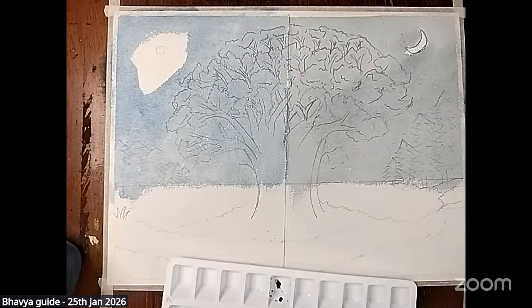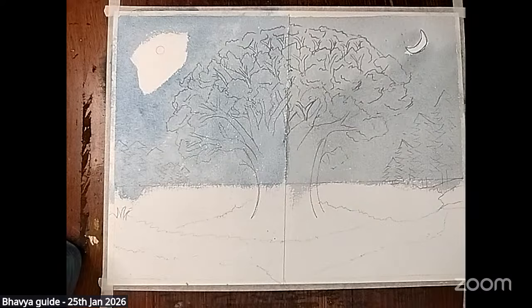Now take Payne's gray. If you don't have round brush number 0, if it is looking very small, then you can go with brush number 10, round brush number 10. I'll show how to use both the colors.